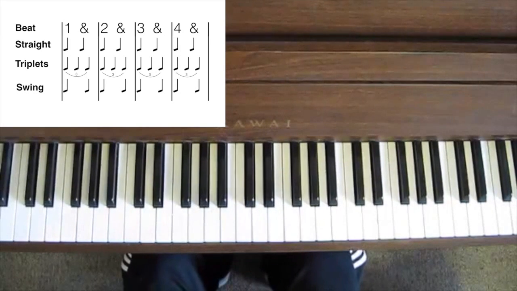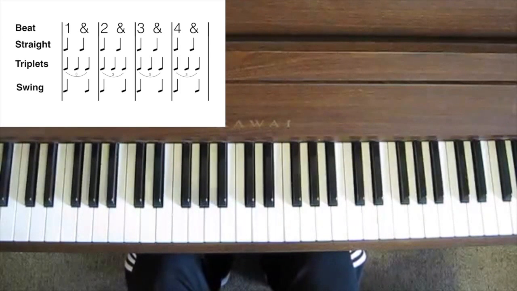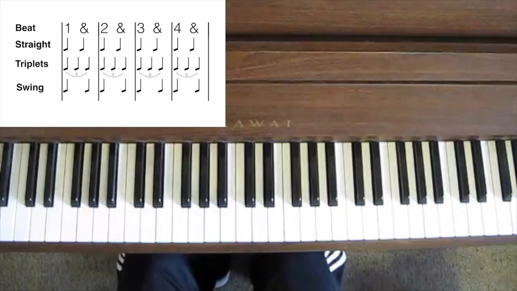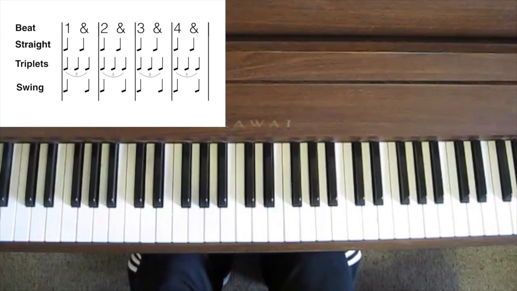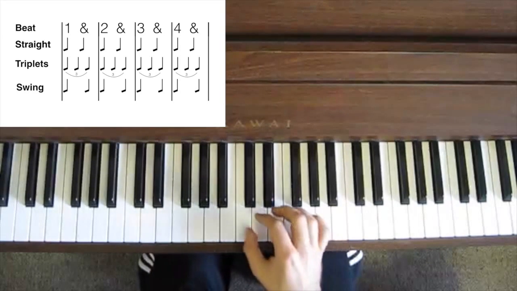So, if we get our trusted metronome here, the metronome is going to keep the beat for us. So to begin with, that's our beat. Now if we play a single note on the beat, it sounds like this.